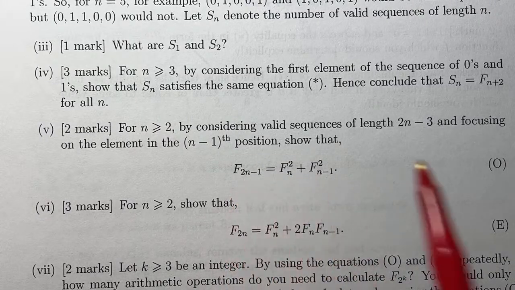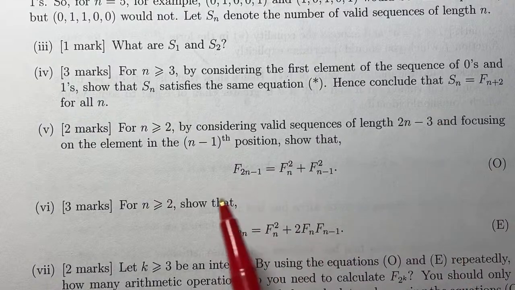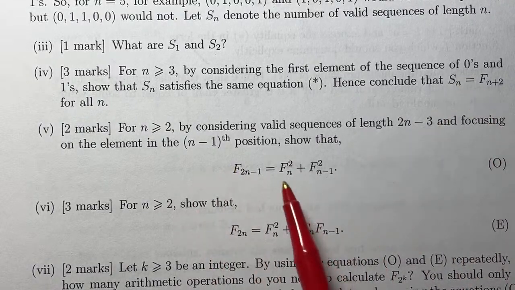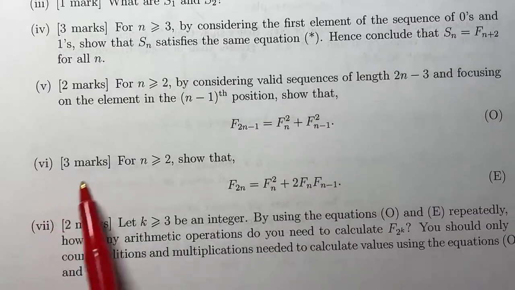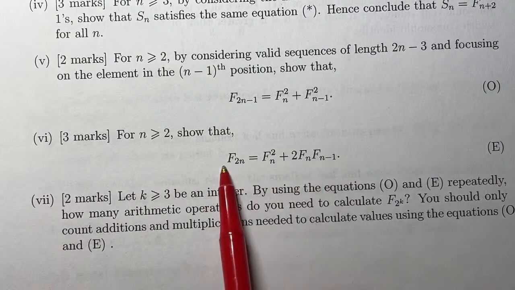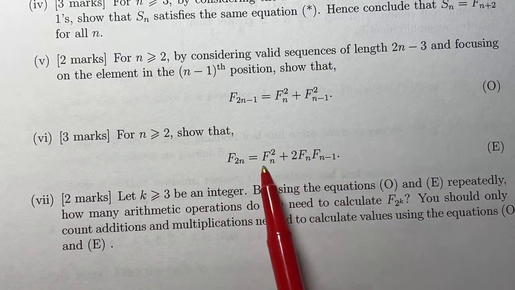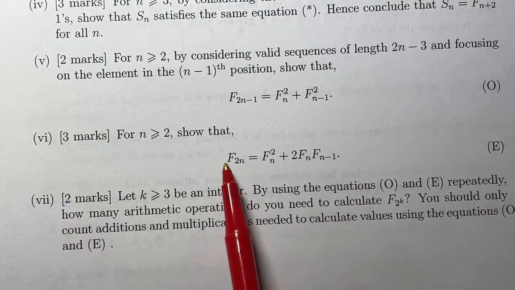Because sometimes maybe this is quite clear if you just look at the pattern. And then the next one, if n is greater than or equal to 2, again you have to show this condition. So I'm not sure how they will want you to show it to prove it.